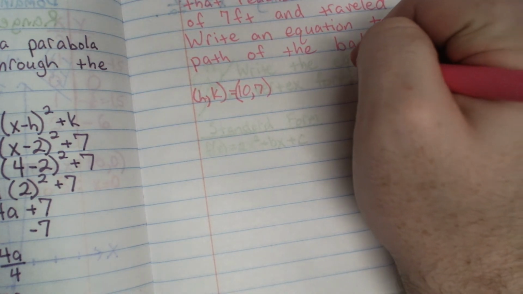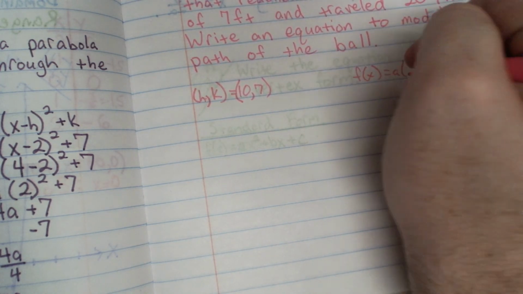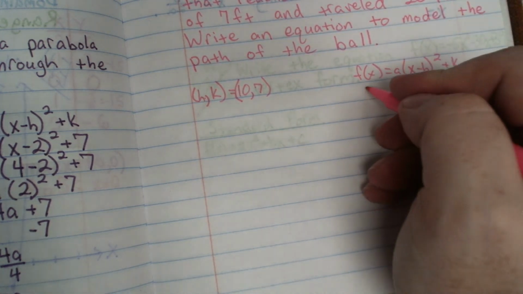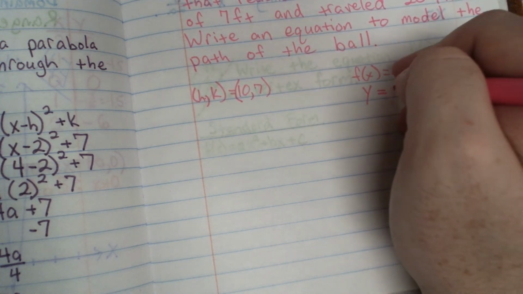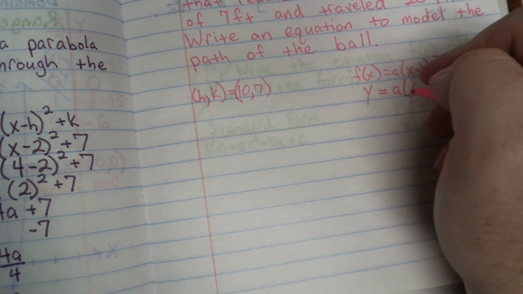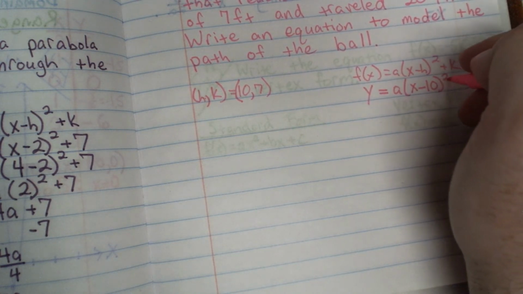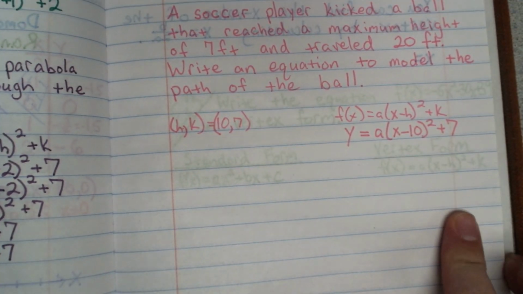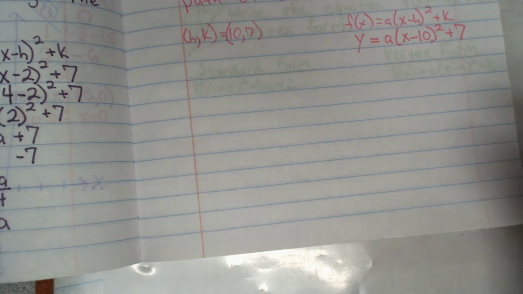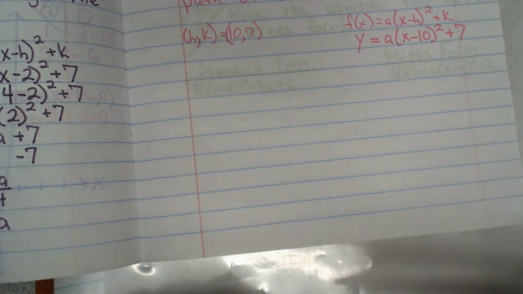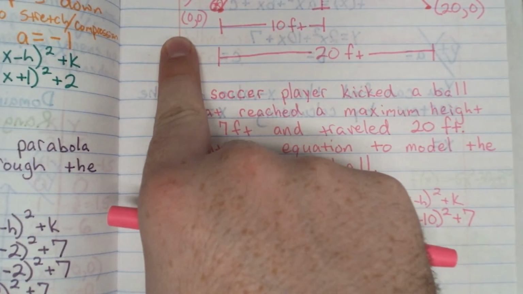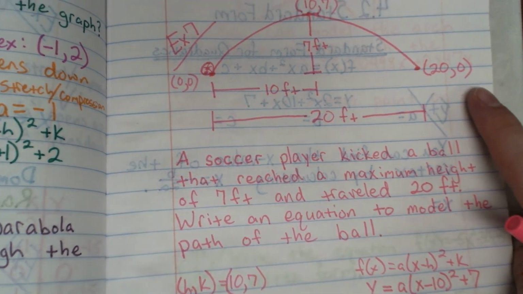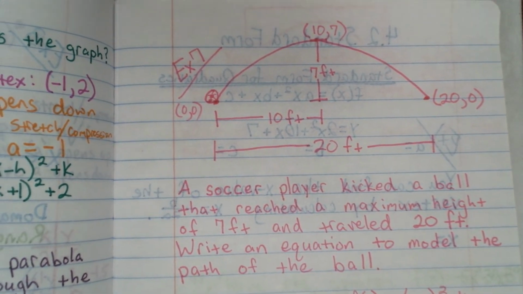And we're looking at f of x equals a times the quantity x minus h closed quantity squared plus k. f of x is really just the same thing as y. So y equals a times the quantity x minus 10 closed quantity squared plus 7. I can just substitute the vertex in here. And then we can use this and one of the points that we know on this graph to solve for a. I can either use 0, 0, the starting point, or 20, 0, the ending point. Both of those are fine by me. I'm going to use 20, 0 in this case.